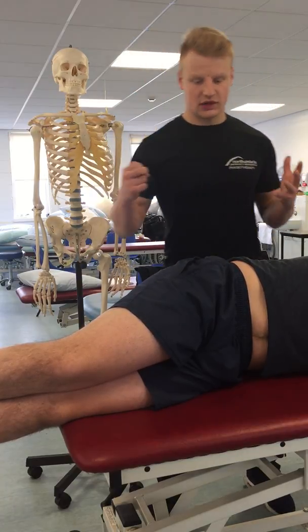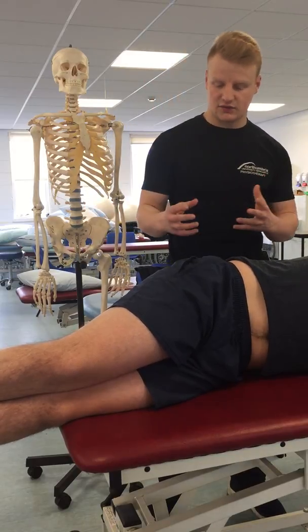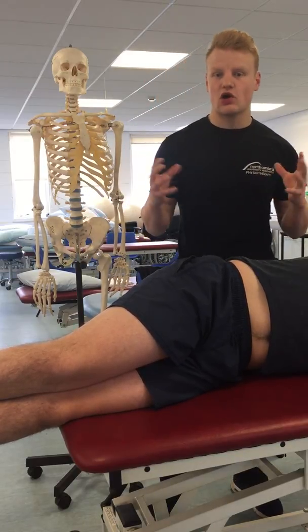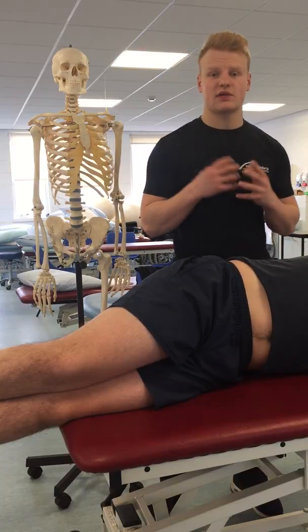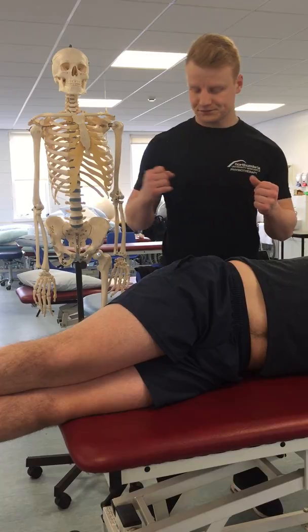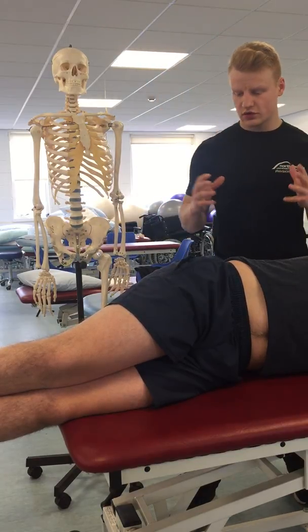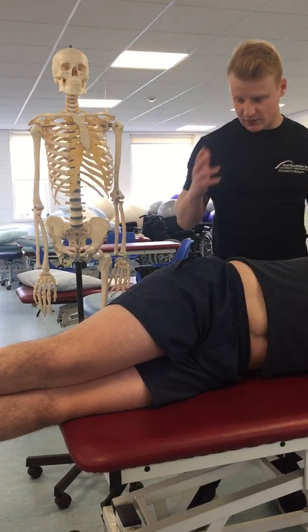And then we've got the head of femur and the neck of femur. What the head of femur does is that it articulates with the acetabulum, and that forms the acetabulo-femoral joint, also known as the hip joint. And that's that.